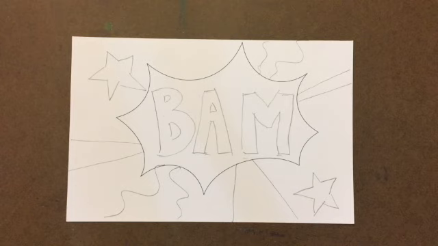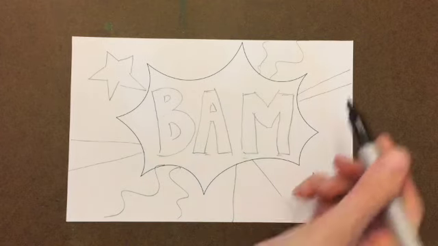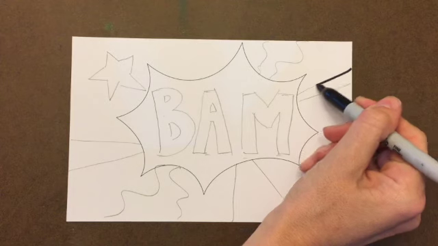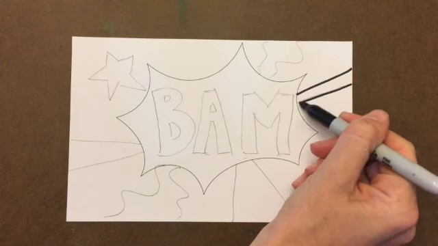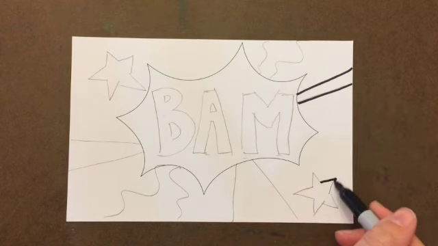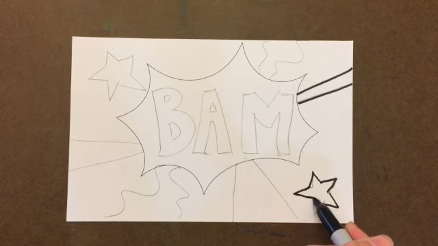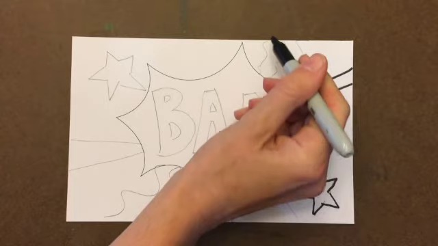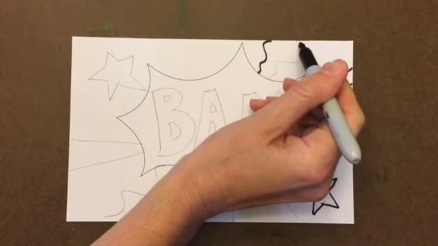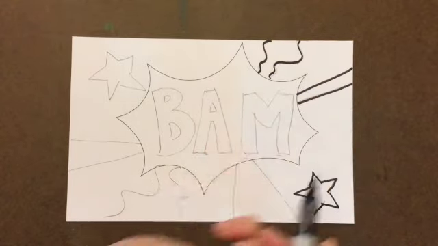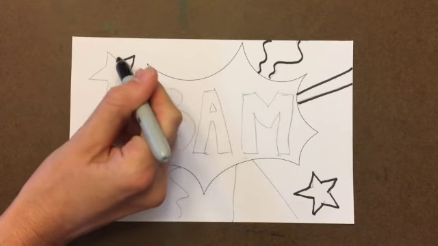Once you have that done, you want to take a marker, and I'm using a Sharpie, but of course you can just use regular Crayola markers, and have your students outline what they've drawn. If they've done too many shapes and lines in the background, help them simplify it so they just have a few things going on.